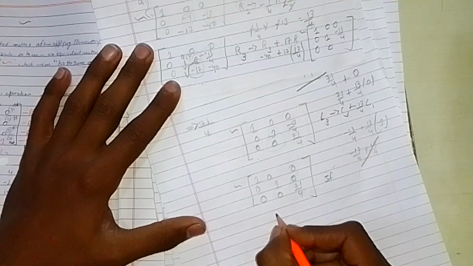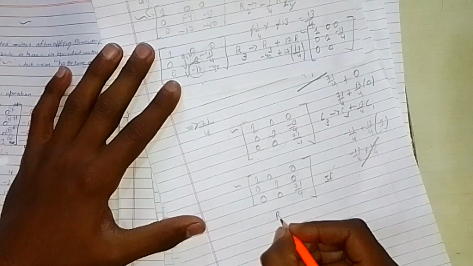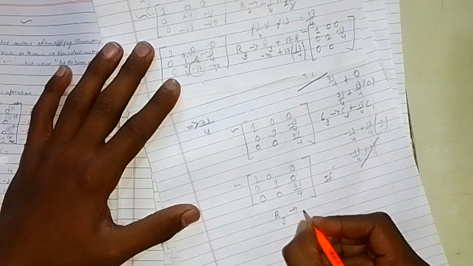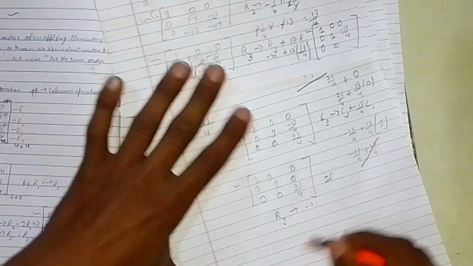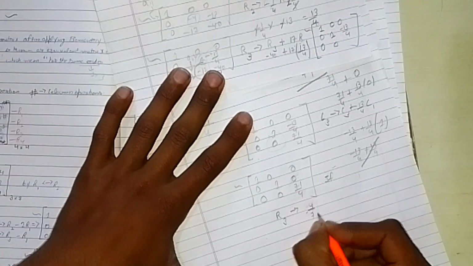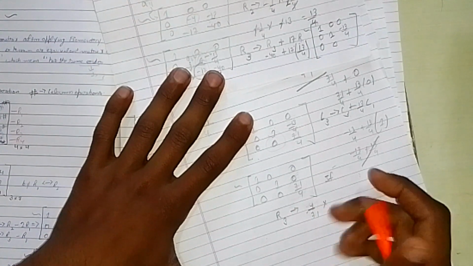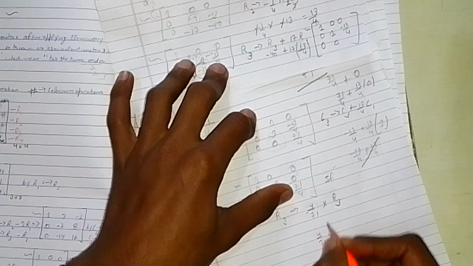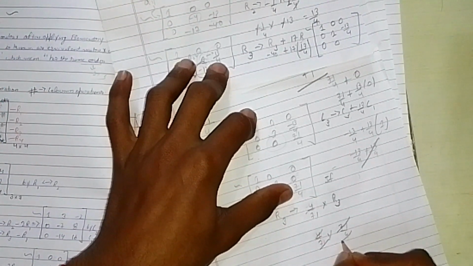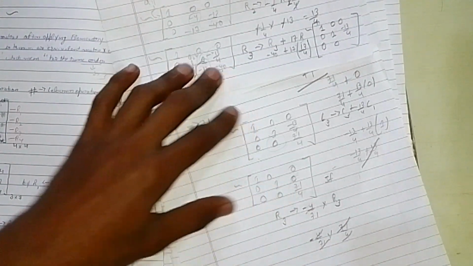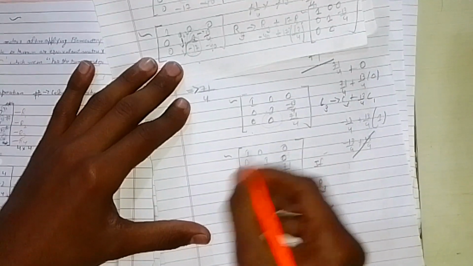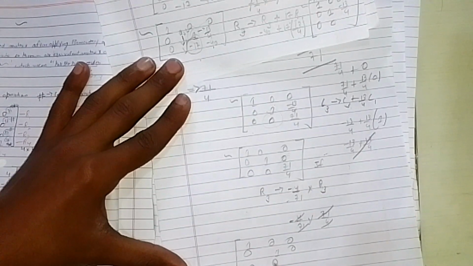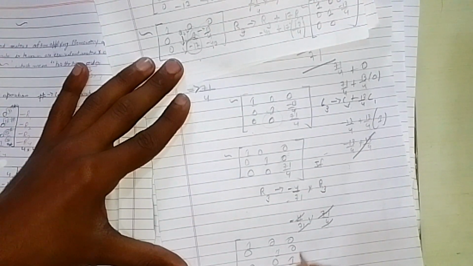Is this row 3 or column? Apply any operation. If we apply row 3 multiplied by 4 by 71 into R3, so here I am writing 4 by 71 into 71 by 4. They cancel out each other. So here 1 comes. This is the hit and trial method to solve this matrix. Nothing is impossible. You have to do practice. Here 1 comes out.